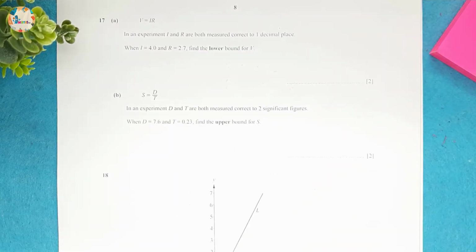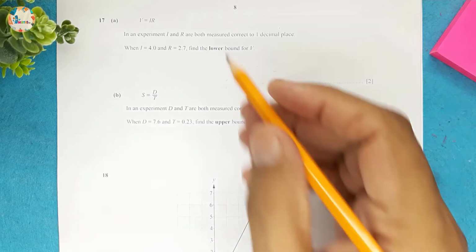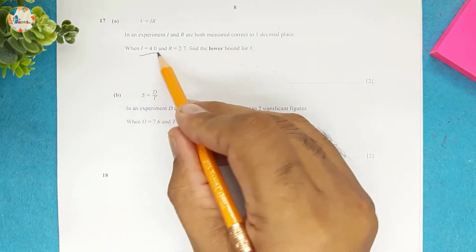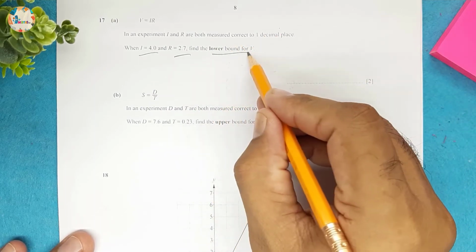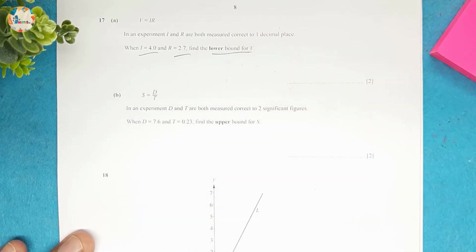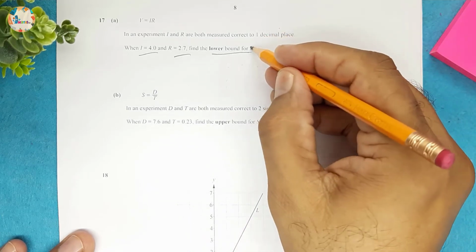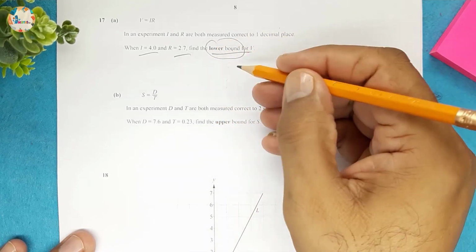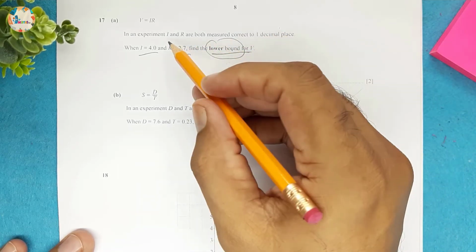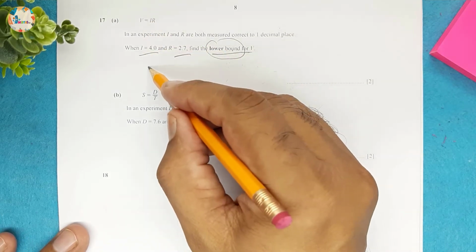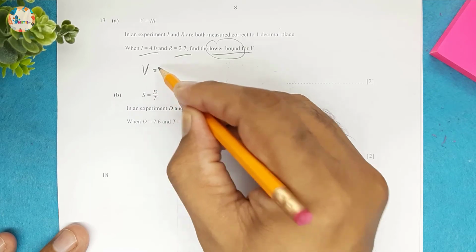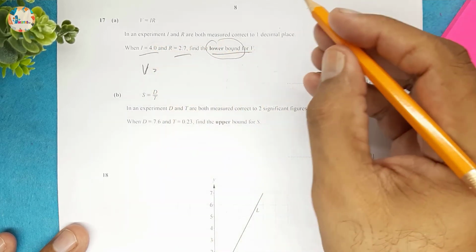Question number 17: v is equal to IR. In an experiment, I and R values are given. Find the lower bound of v. This is basically a bound question, upper bound and lower bound. So we have to multiply. This is being multiplied. So v is equal to the lower bound of this one.